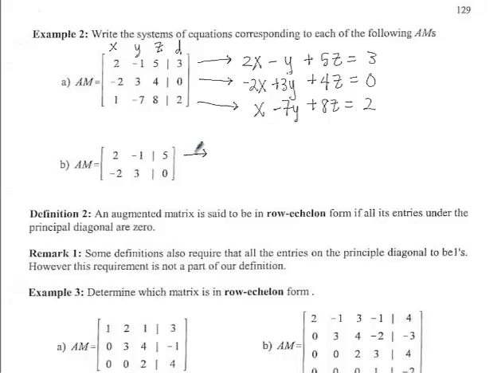Part B, notice we have the straight bars. Those are the equal signs for our equations. Here we just have a system of two equations and two variables. So these are our x coefficients in the first column, y coefficients in the second column, and there is no z column.